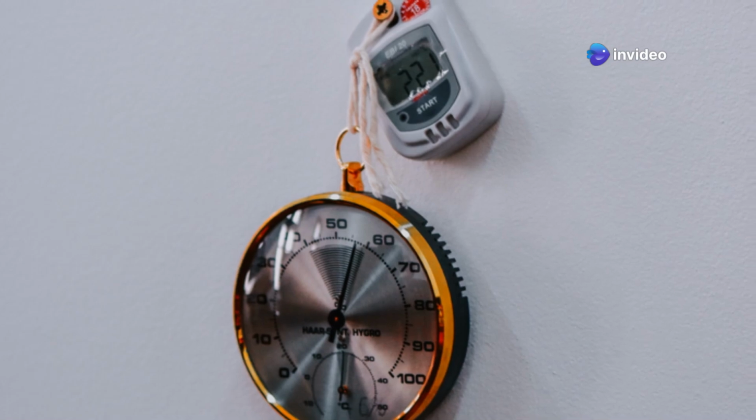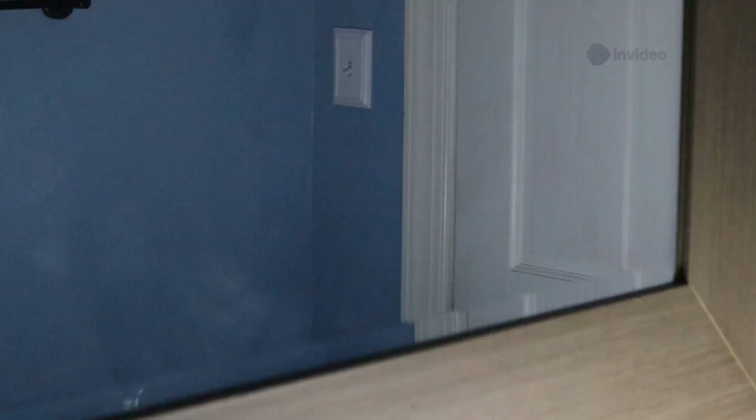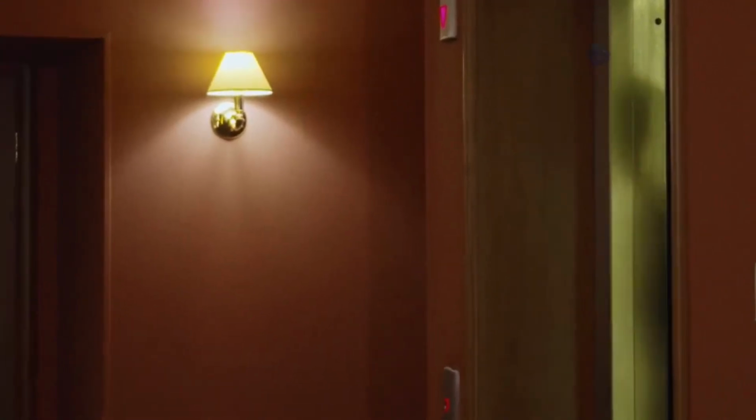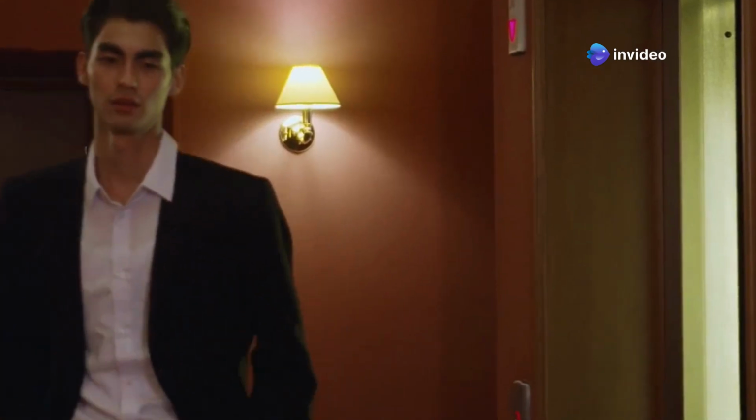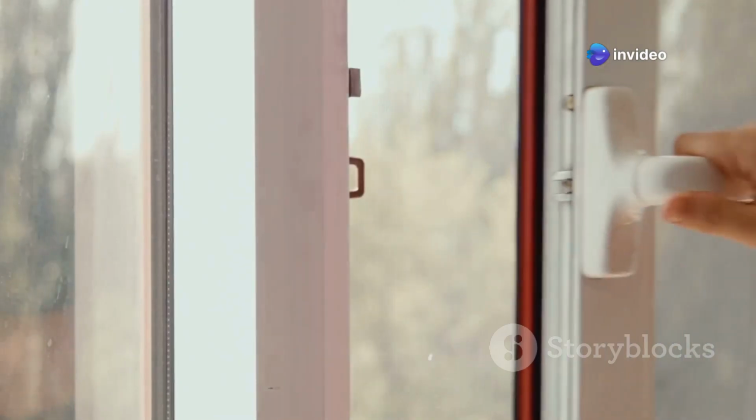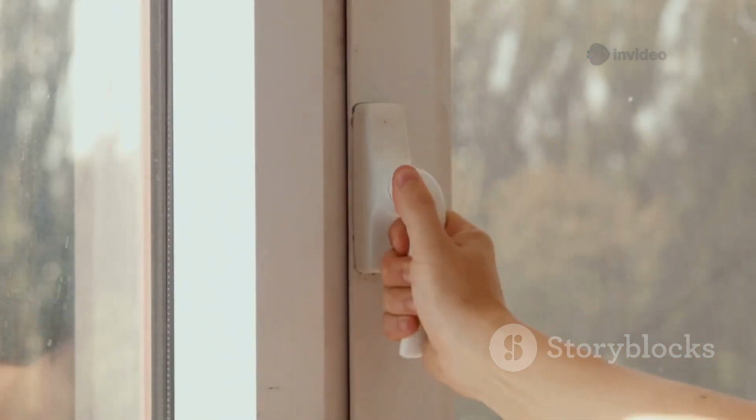Humidity sensors measure the amount of moisture in the air. Light sensors, also known as photocells, measure the intensity of available light. Occupancy sensors detect if people are present in a room or a specific area. Some input devices even monitor if a window or door is open or closed.